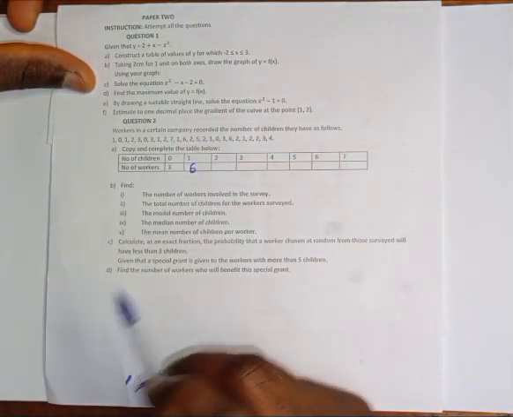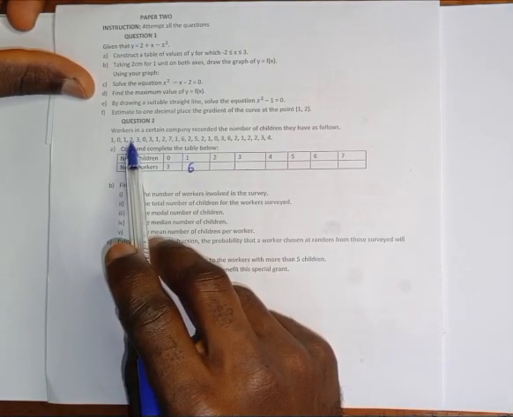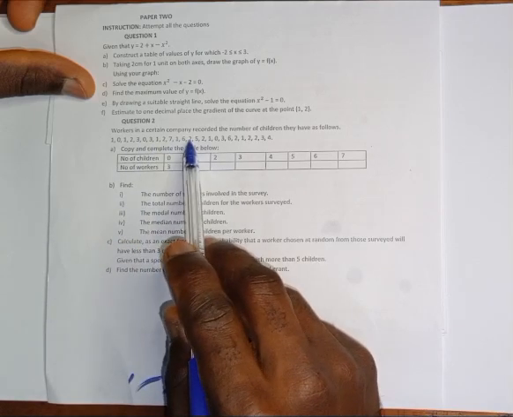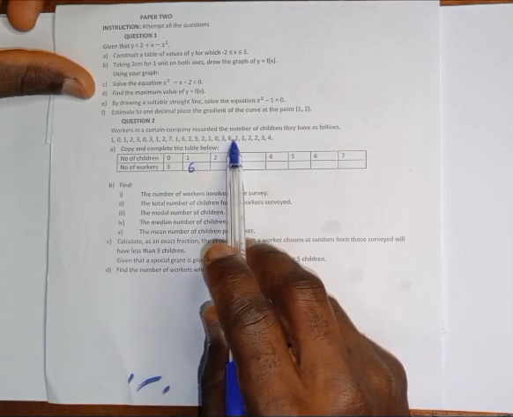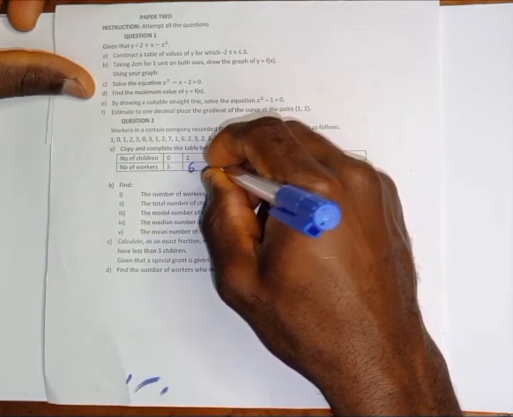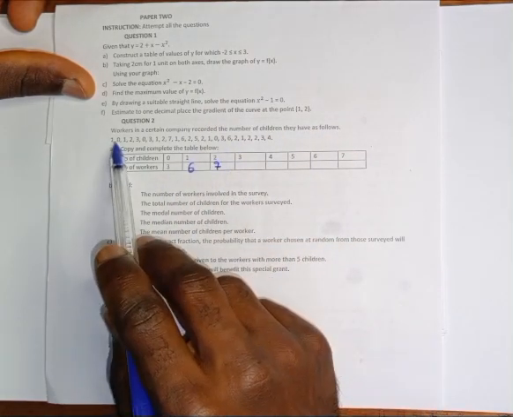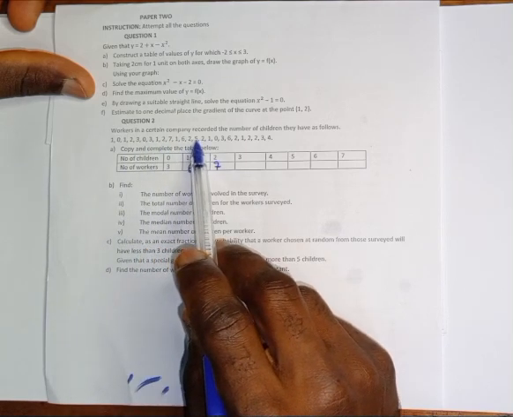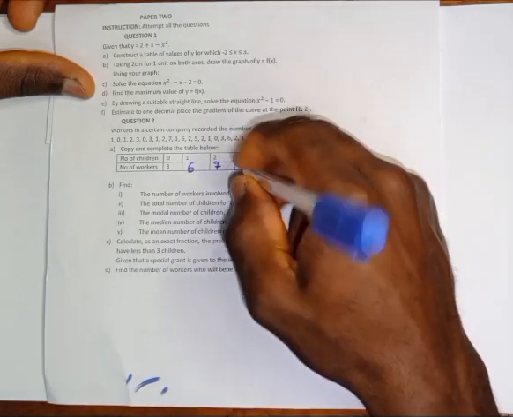We go to the next. For 2, the number of workers with 2 children, we are going to count the number of 2s we see. We have 1, 2, 3, 4, 5, 6, 7. We have 7. The next, 3 children, we are going to count the number of 3s we have. We have 1, 2, 3, 4.